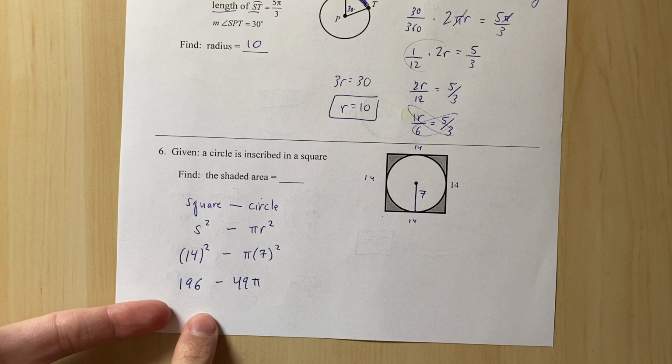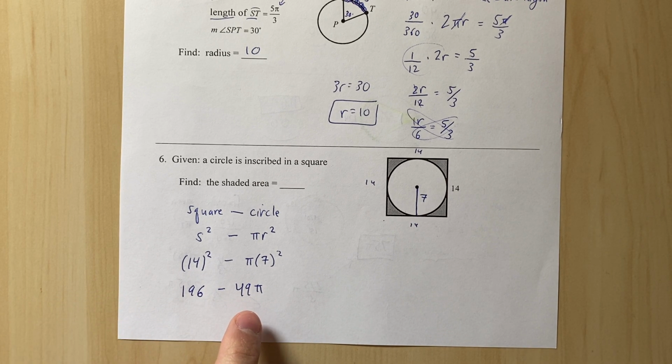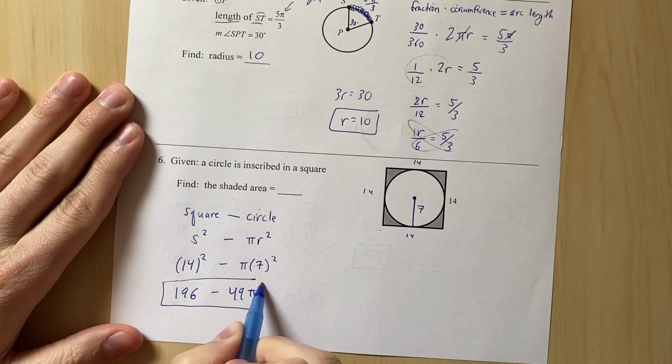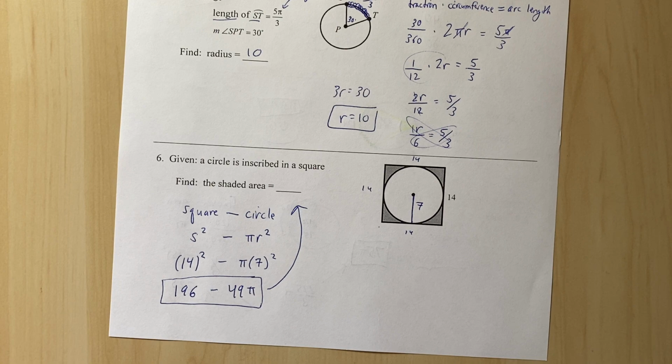So again, these answers are not like terms, because this is normal numbers and this is with pi. Oh, I'm gonna burp. Sorry. And this is the area of the shaded piece in the picture.